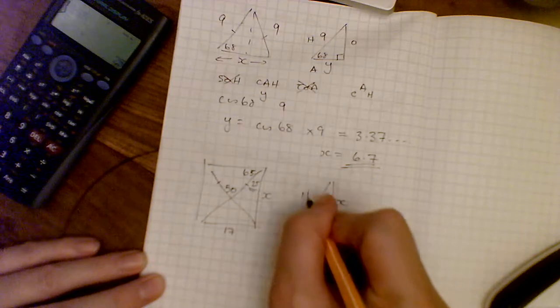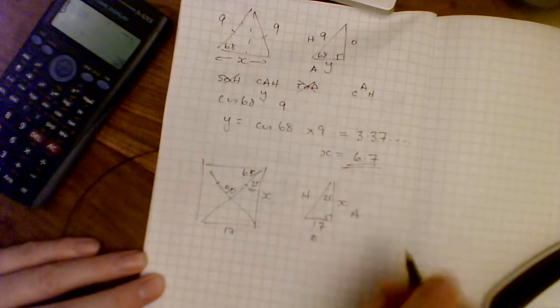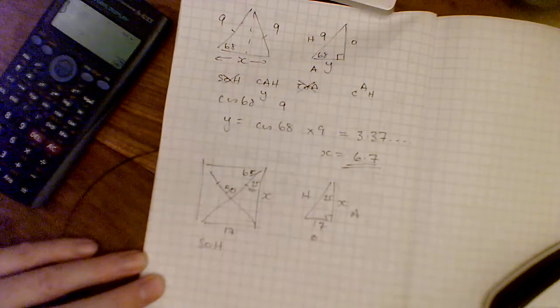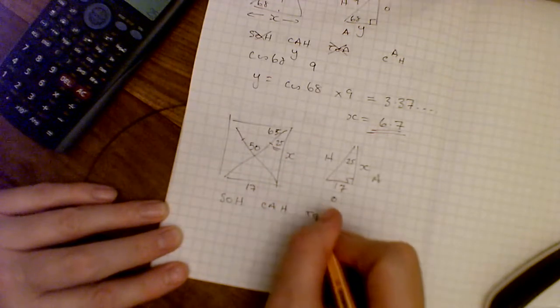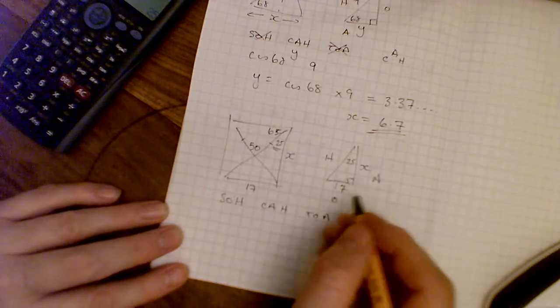So I'll go hypotenuse, opposite the angle, adjacent: SOH, CAH and TOA. We've got, what do we know?